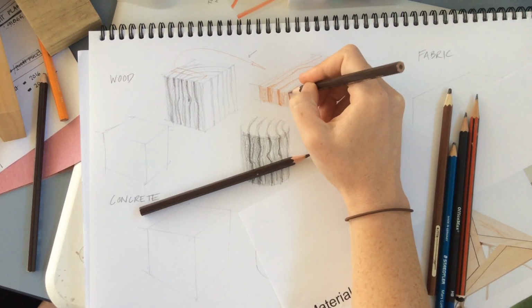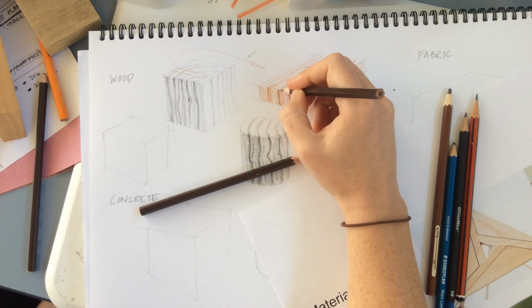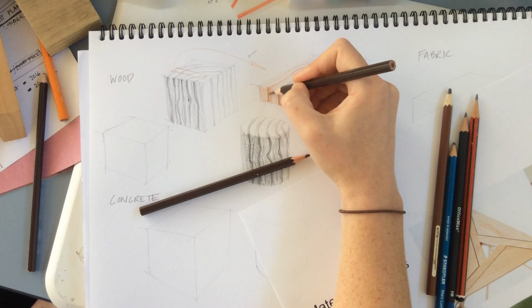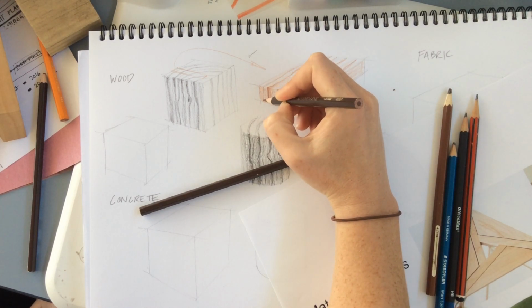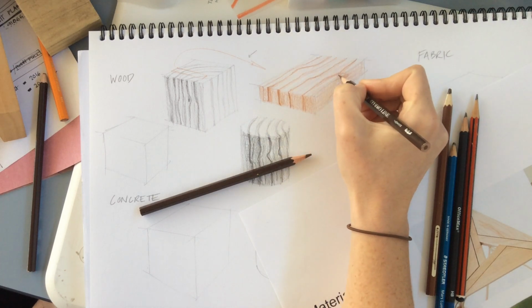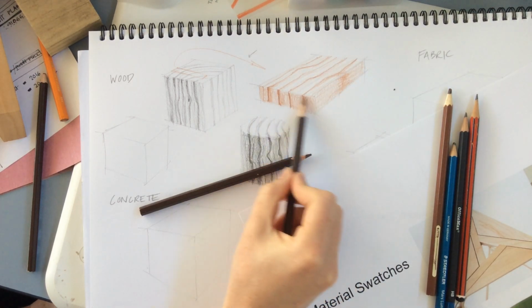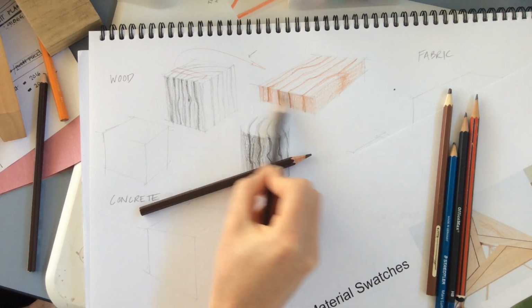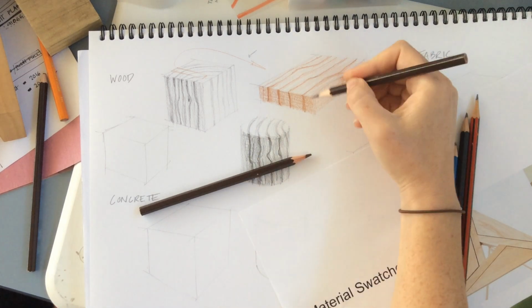And here I'm just going to add in a little bit more depth of colour, just so there's a little bit more variation and that wood grain stands out a bit more. But it can be quite subtle, and I also want a little bit more shadow on this surface here.